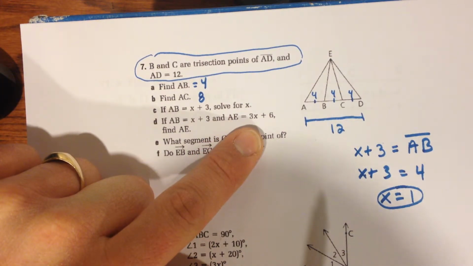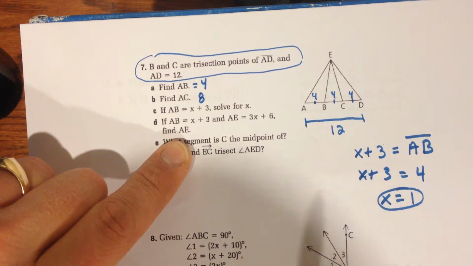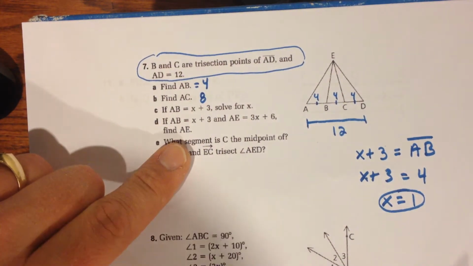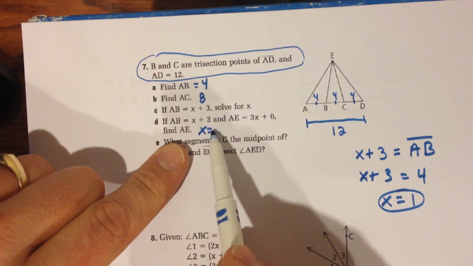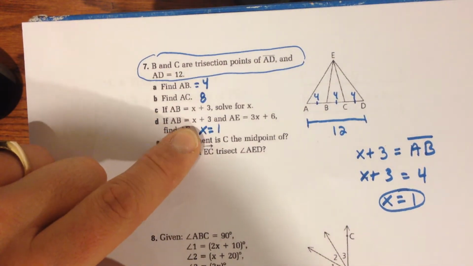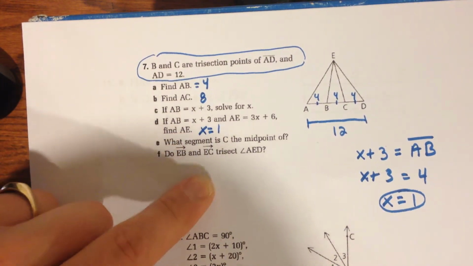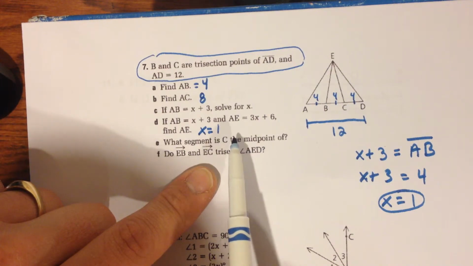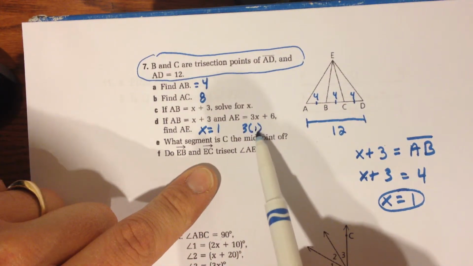Alright, then the next one, it says, if AB equaled x plus 3, and AE equaled 3x plus 6, find AE. So, basically, we know that x equals 1 if AB equals x plus 3. Think about it. 1 plus 3 makes the 4 that we need. So then once we know what x equals, I can just plug it into this one.